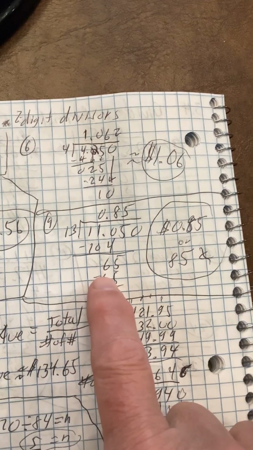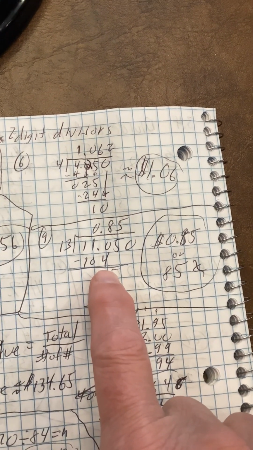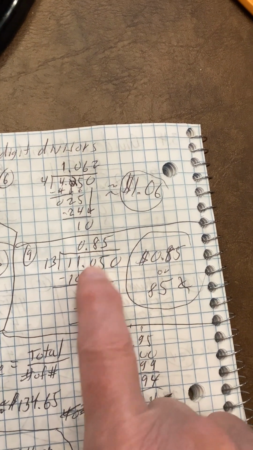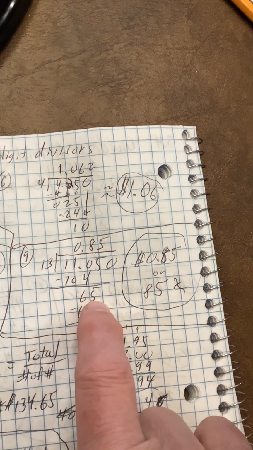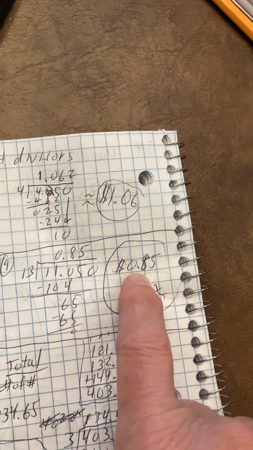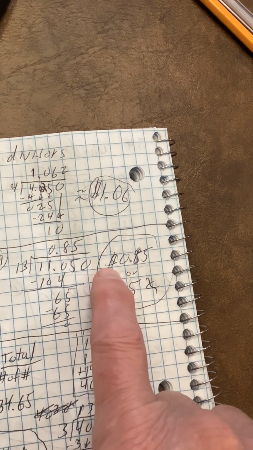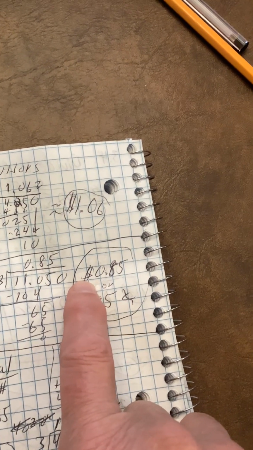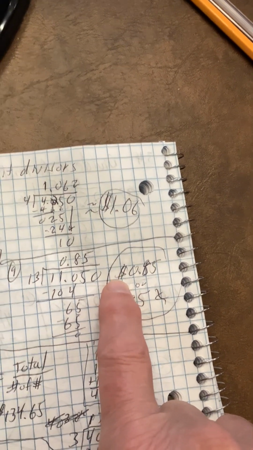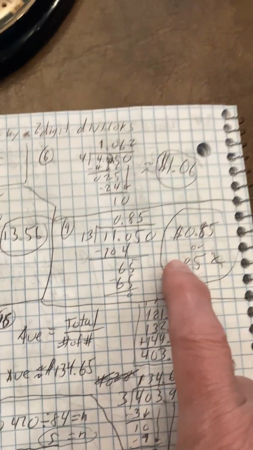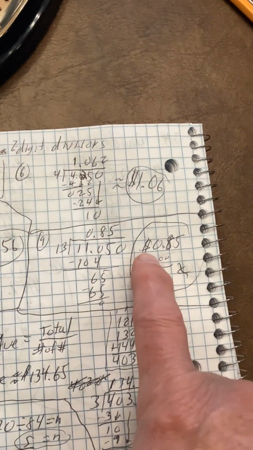Number 9. Goes in 8 times. That's 104. 65.5. So you could write it like this, or you could write it as 85 cents. The dollar sign is the only unit that goes in front of the number. Otherwise, units pretty much always go behind the number. You'd say 3 dollars, but you write it with the dollar sign in front of it.